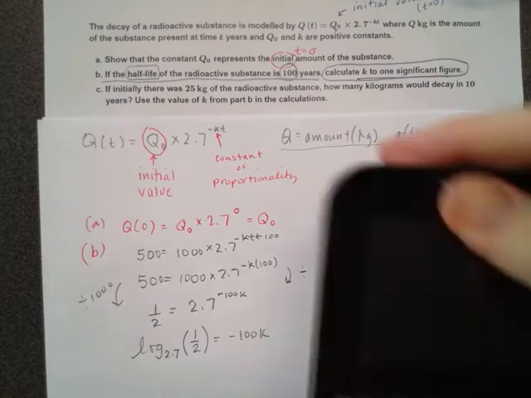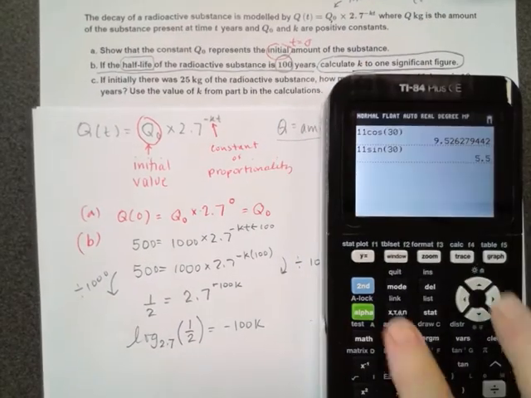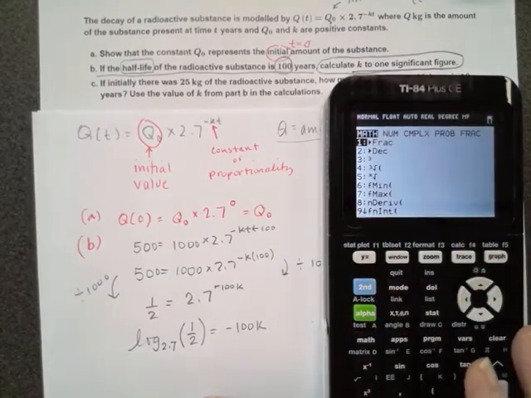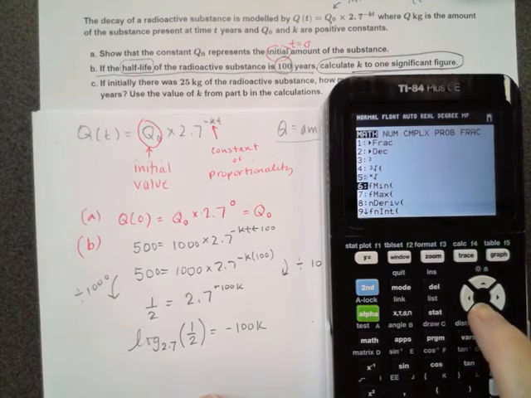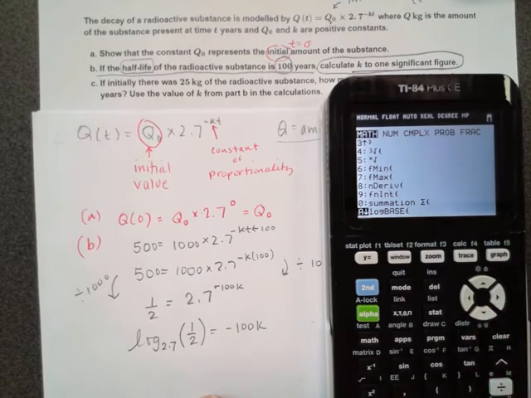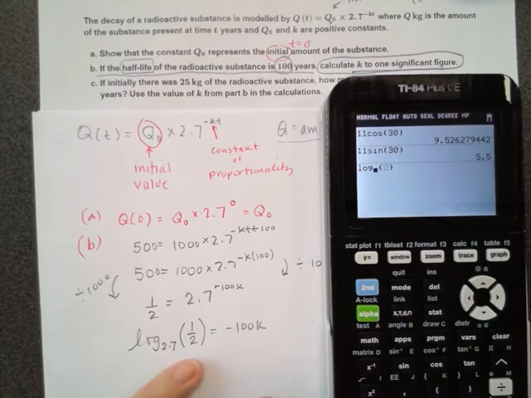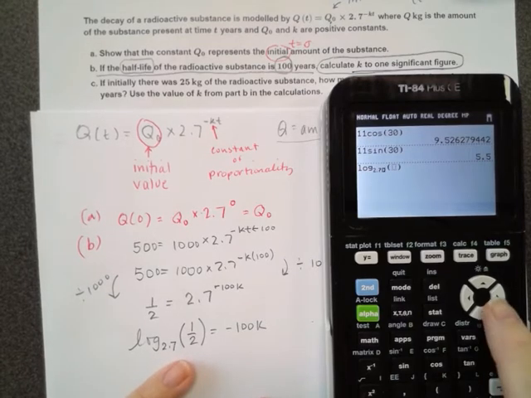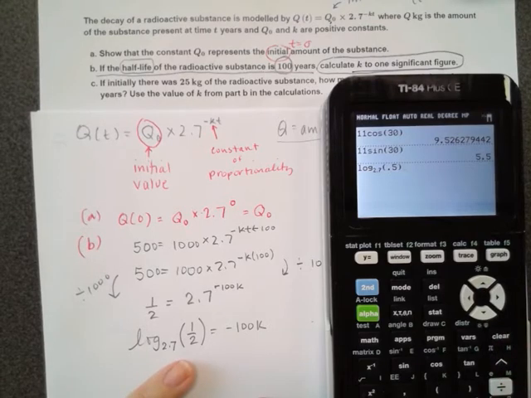On my calculator, I go to math and all the way down to where I get log base, and I enter log base 2.7 of 0.5.